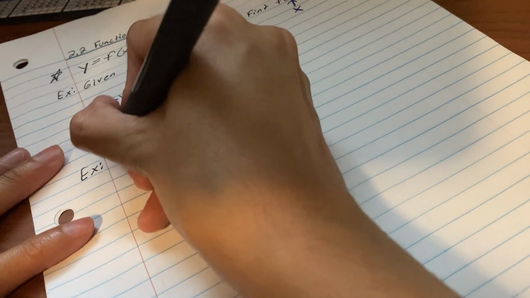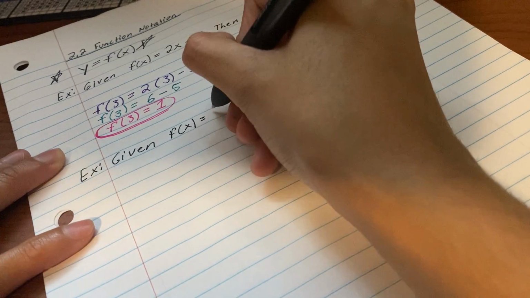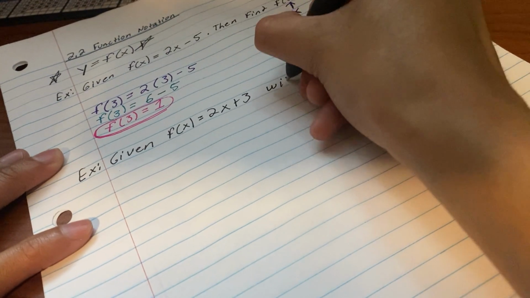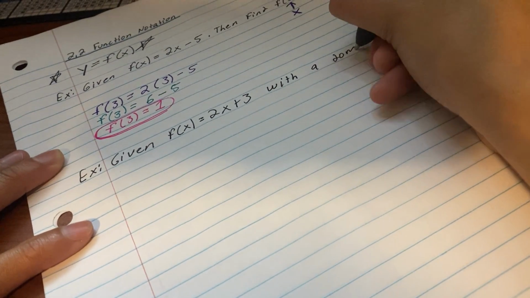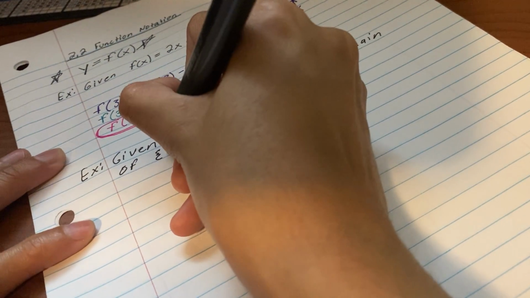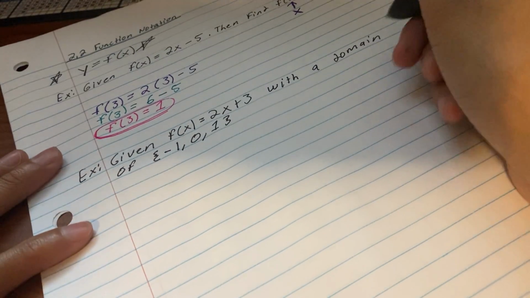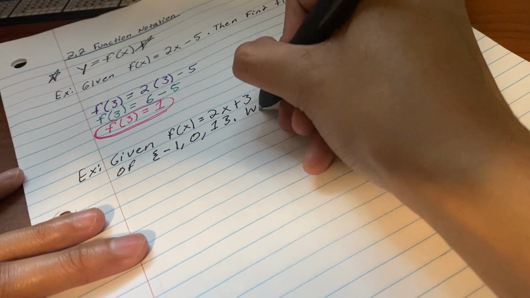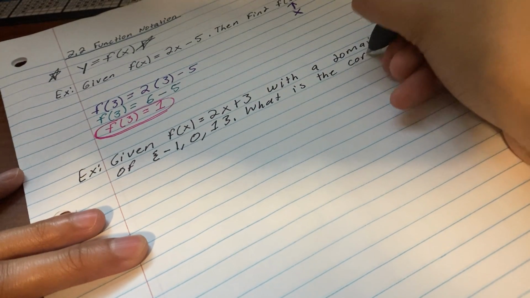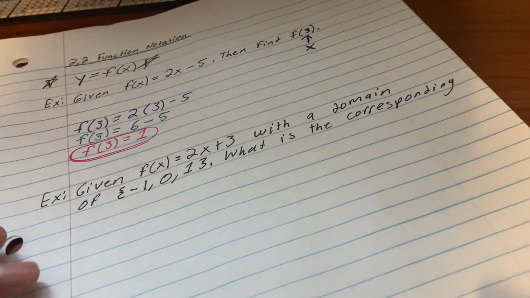Given f of x equals 2x plus 3 with a domain of -1, 0, and 1, then what is the corresponding range?